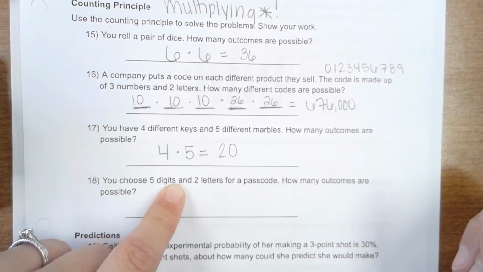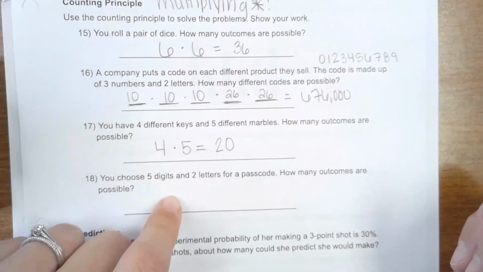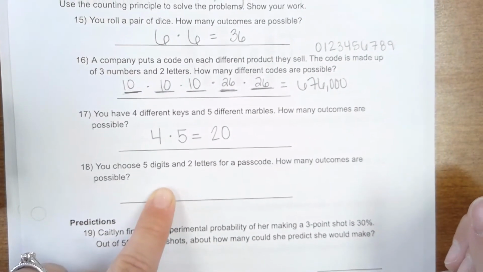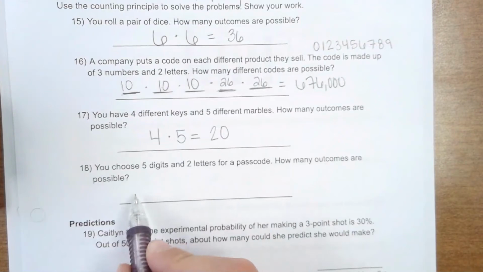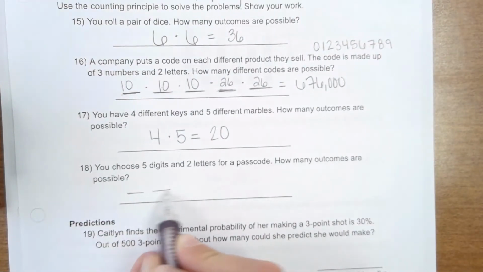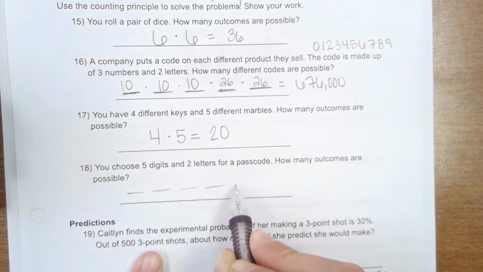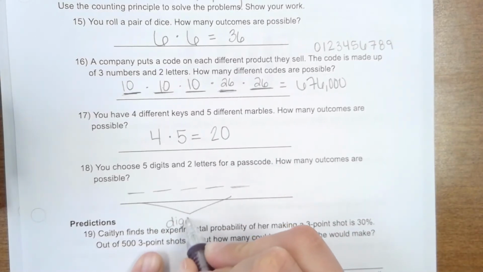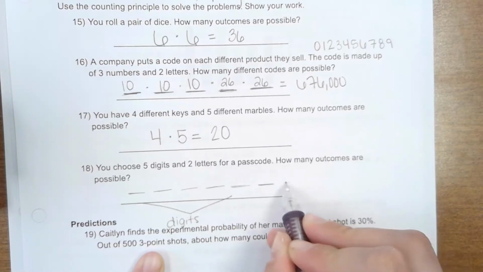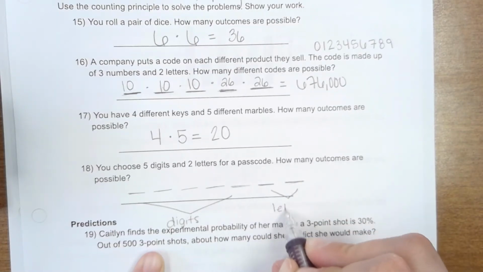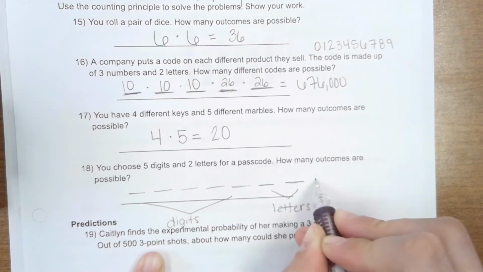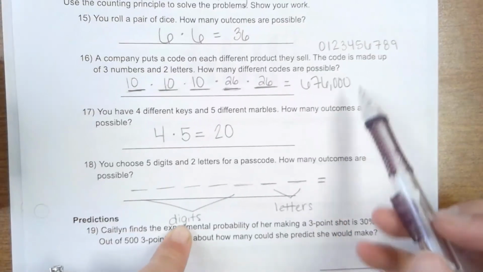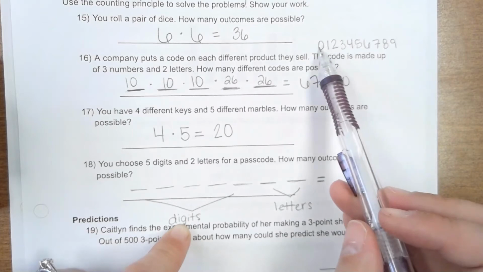And the last one, so this one is similar to number 16. You choose 5 digits and 2 letters for a passcode. How many outcomes are possible? So if I'm choosing 5 digits, so 1, 2, 3, 4, 5, so those make up the digits. And then 2 letters for a passcode. I need to figure out how many different combinations are there. So again, when we're thinking of digits, we're thinking of numbers on our computer. And how many different digits were there?